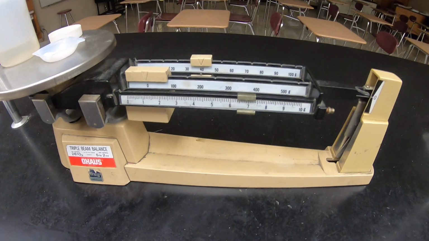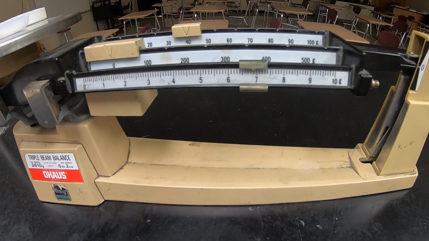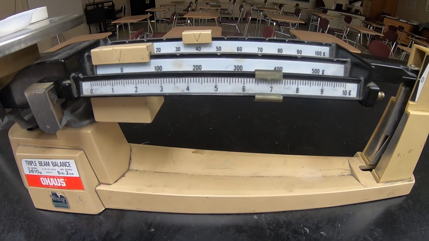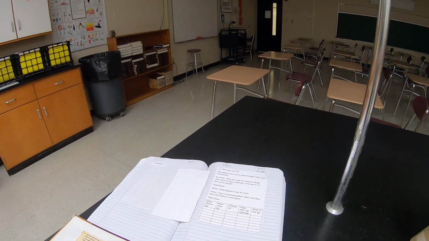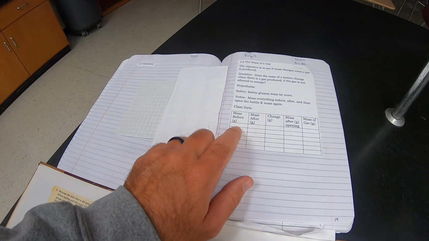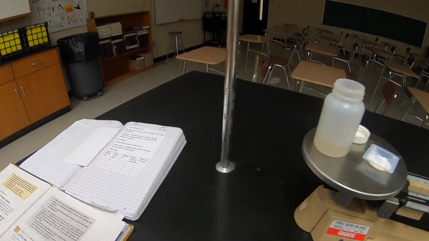Let's see if we can see that. 46.88. So that's what's going to go right here in your comp book for mass before.